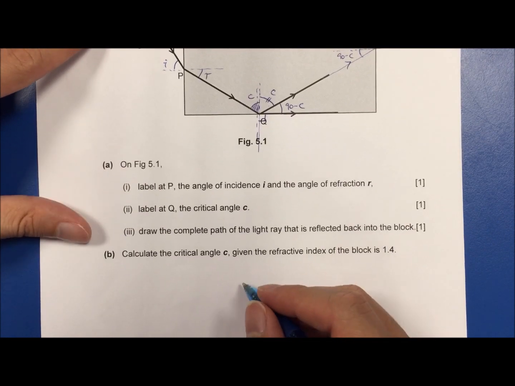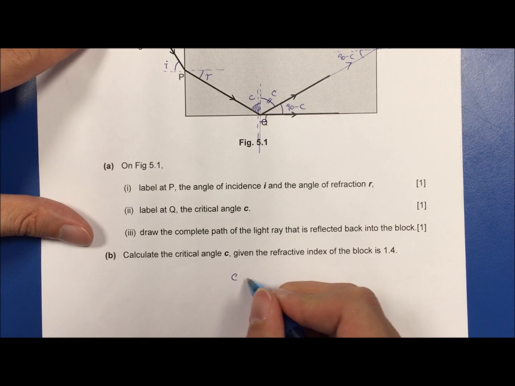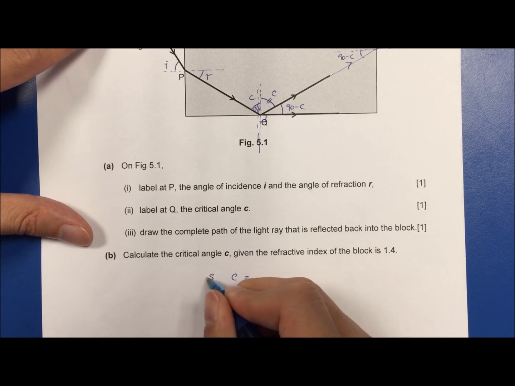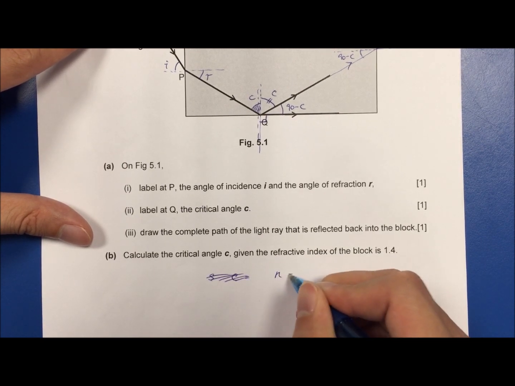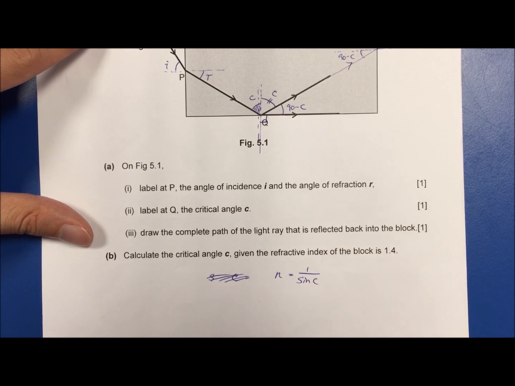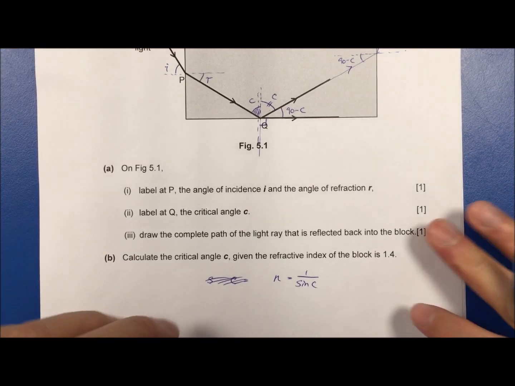Okay. Calculate the critical angle. So this one, I think I won't insult your intelligence. It's just sine C equals to... okay, never mind. I give you the formula that you always use: n equals 1 over sine C. Okay, then go and work it out.